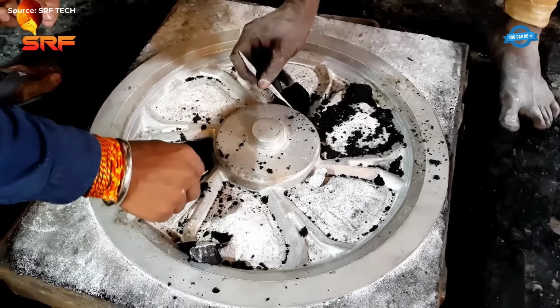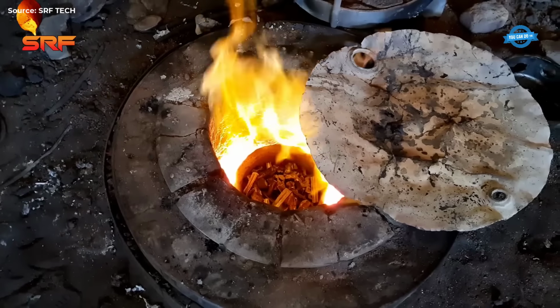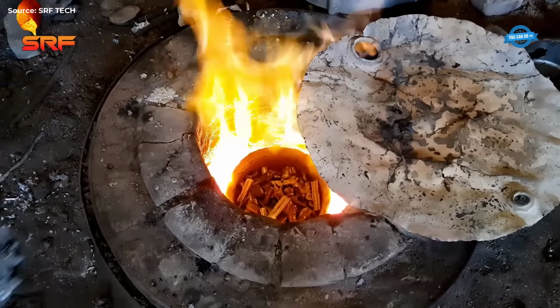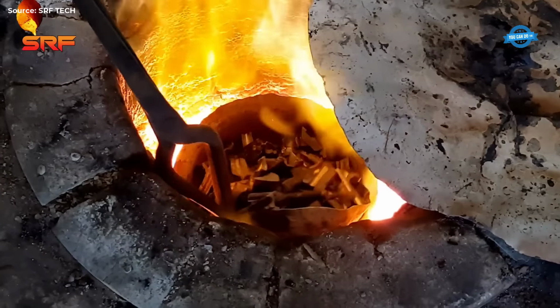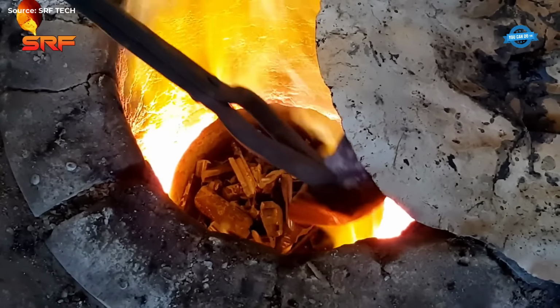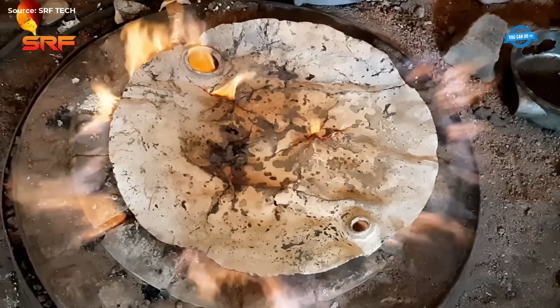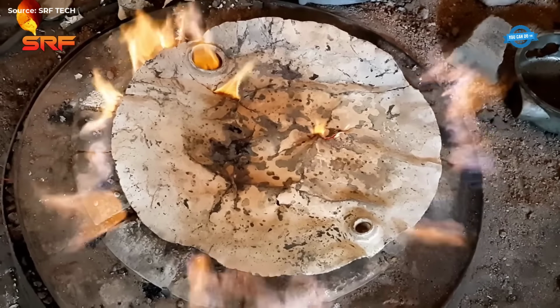Cost-effective. While the initial setup for CO2 molding may be slightly higher, the overall cost savings from reduced machining, less mold maintenance, and higher production rates make it economically viable. Additionally, the sand used in CO2 molding can often be reclaimed and reused, further reducing material costs.